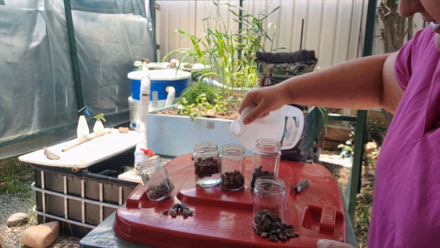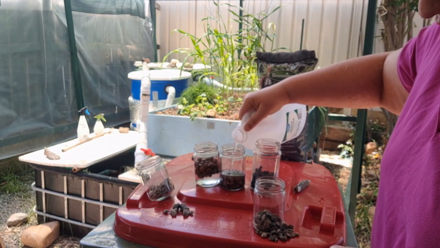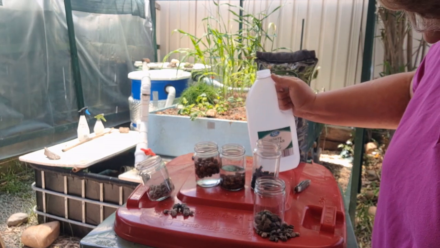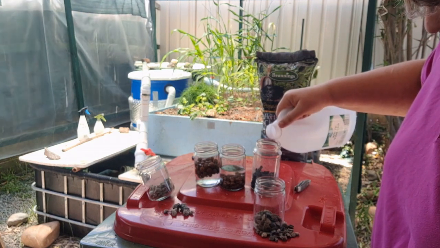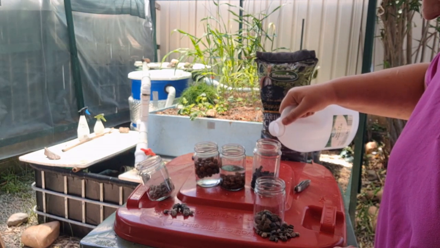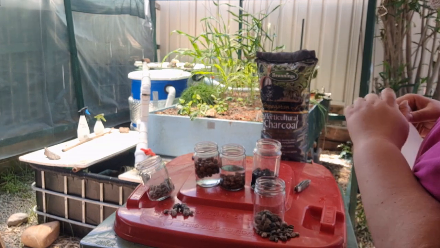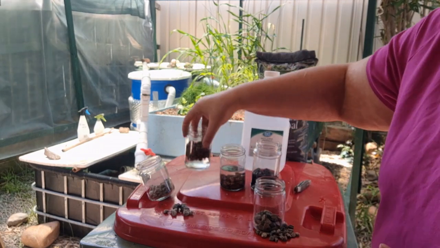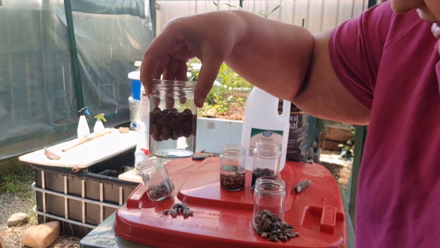See how they all float, that's the expanded clay, and it floats until it starts to fill up with water. That's the scoria rock, or volcanic rock, and this is the activated charcoal. Now there are no bubbles, so I'm just going to go through and show you. There are no bubbles rising out of that, so that's not going to affect your pH.